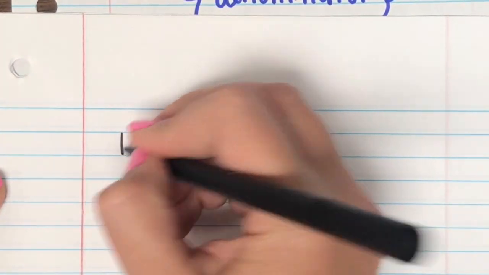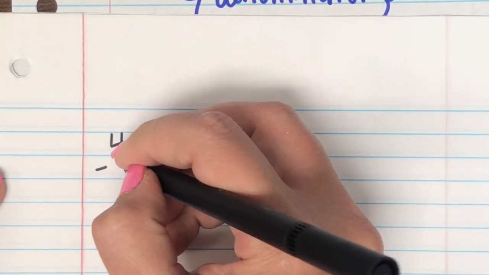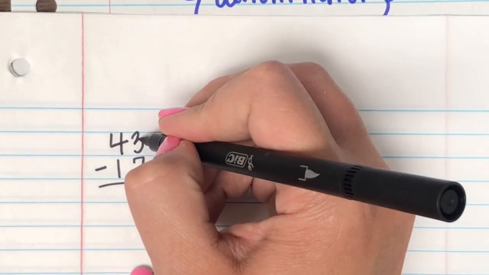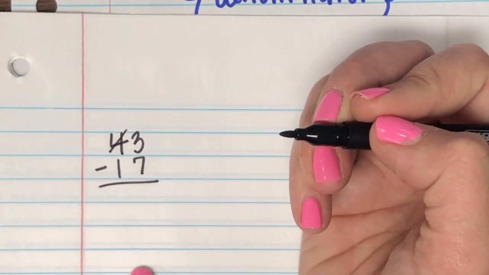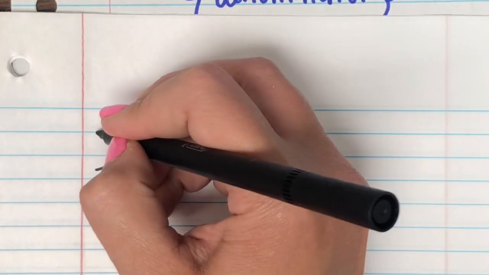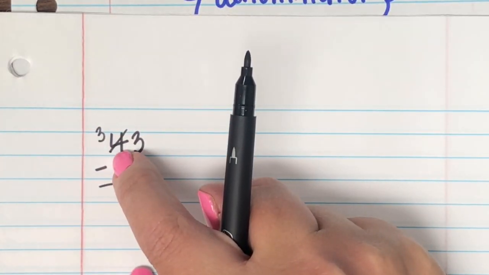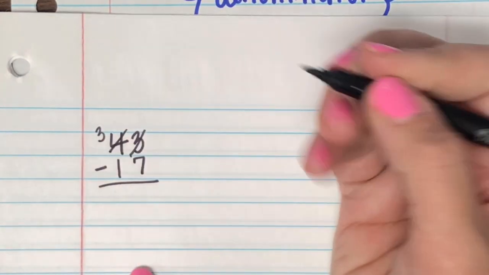In a regular subtraction problem, if we have, let's say, 43 minus 17, okay? I can't do 3 minus 7, so I have to borrow from the 4. The 4 would become a 3, and because this 4 was in the tens place, that means I borrowed 10 things.